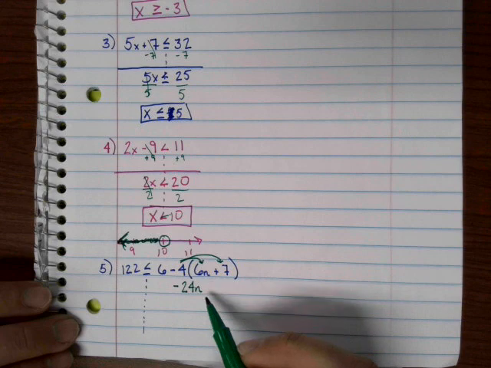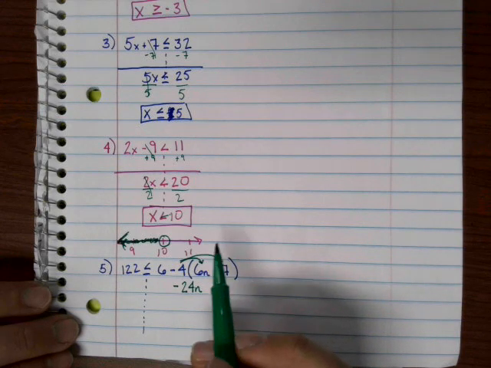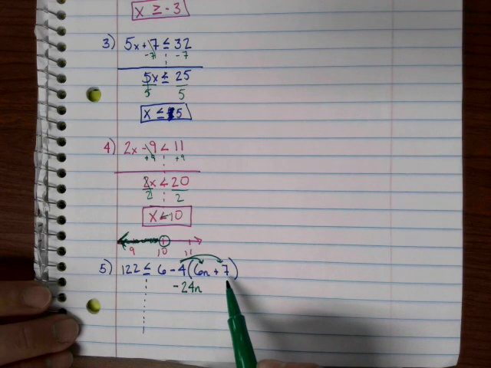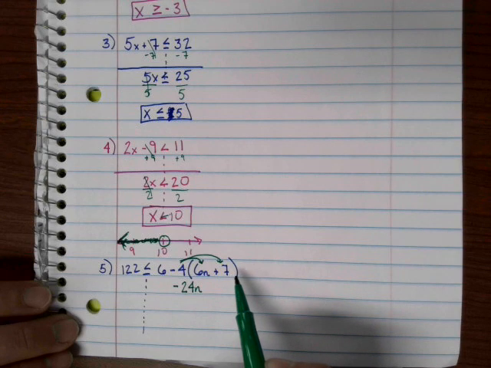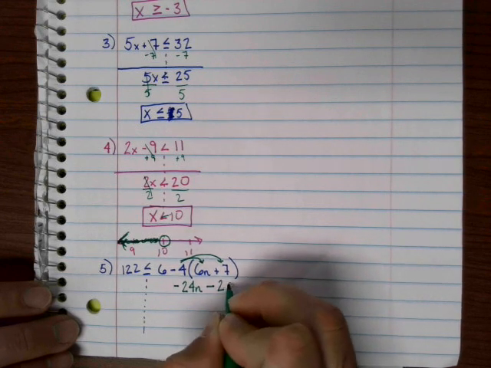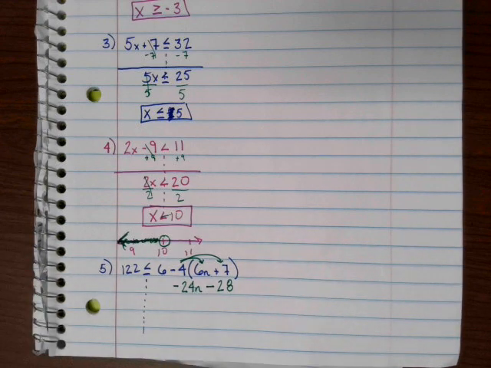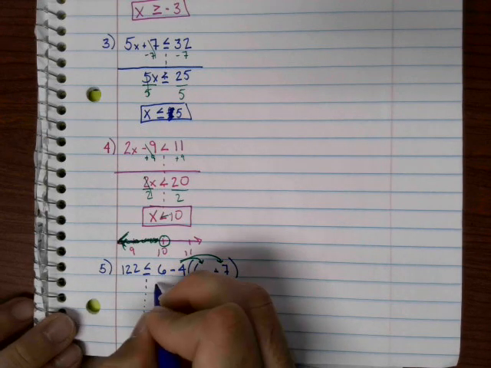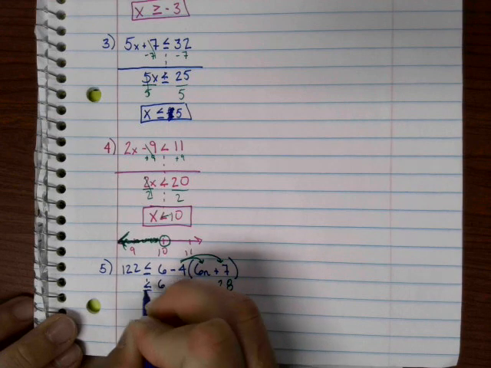Okay? Don't automatically write that plus sign down. What's negative 4 times 7? So if I write negative 28, do you see how that determines my sign for me? Okay? It automatically puts that subtraction sign because it's a negative. Okay? That'll help you a lot. And then bring everything else down.